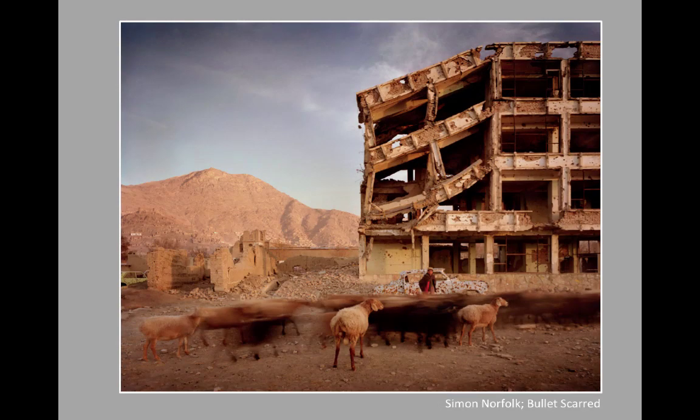This is a wonderful image by photojournalist Simon Norfolk of a bullet-scarred building and car in a war-torn location somewhere in the Middle East. The slow shutter speed capturing the movement of the herd of sheep in the foreground adds tremendously to the image design. It proves that all blur is not a bad thing in image design. However, it does have to add something to the image. In most cases it doesn't, but it certainly does in this image.